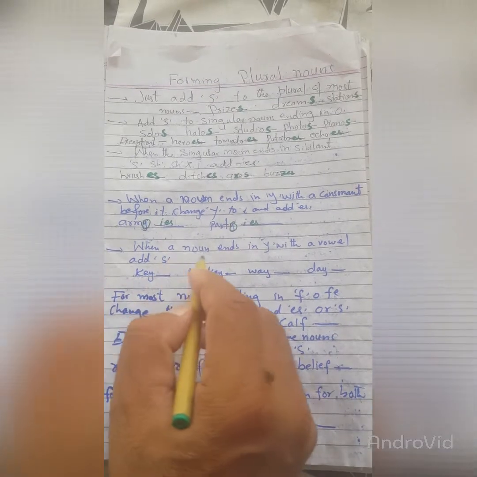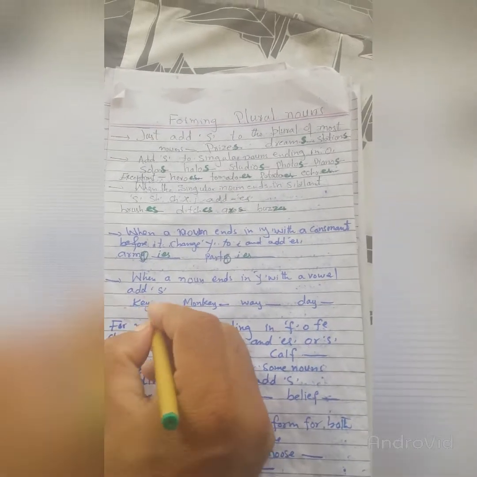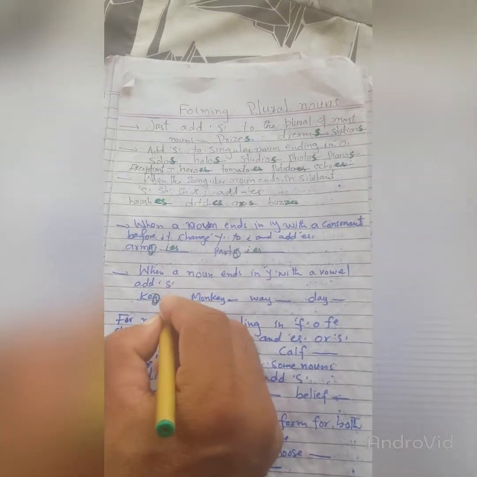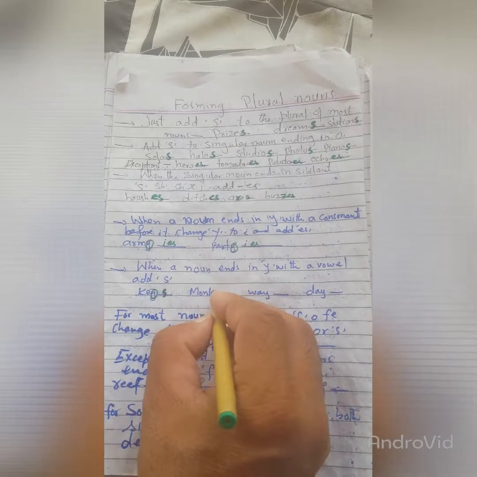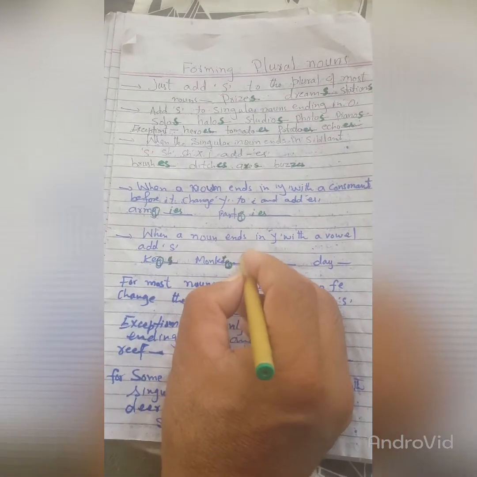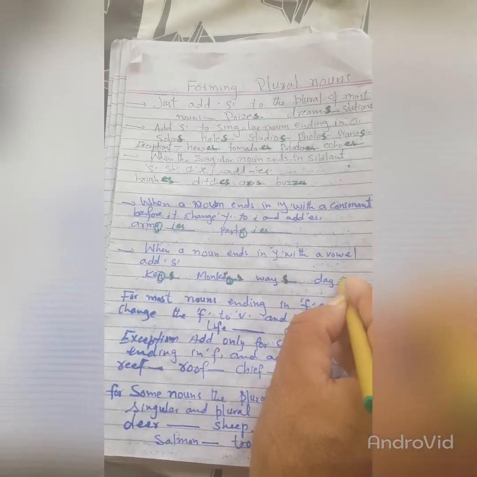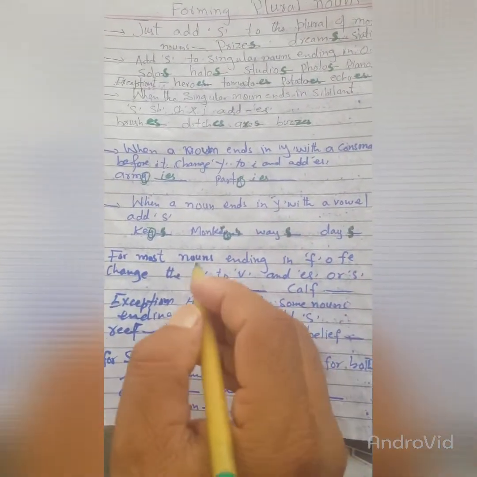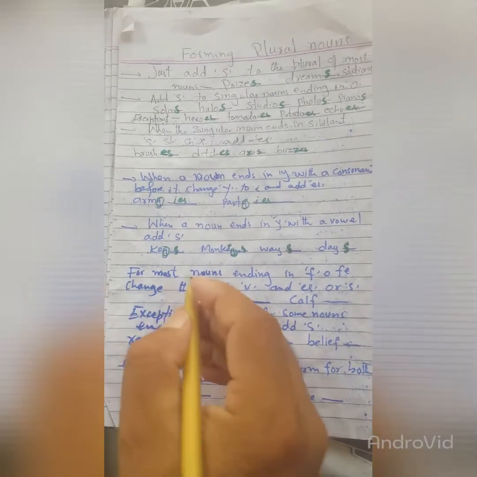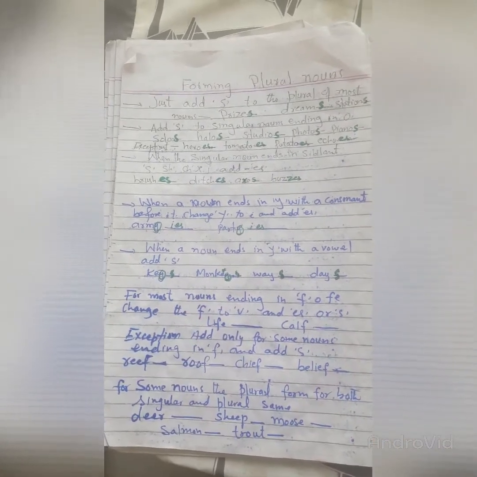Okay, the next rule: when a noun ends in y with a vowel before it, add s. Suppose here you have the word key, and before y we have a vowel sound, so we only put s. The same is monkey, so you have here y, and before y you have the vowel e, so monkeys. Here put only s, and here put only s. So these are very important, especially for those students who don't know about the irregularity of the English language. They always commit mistakes.